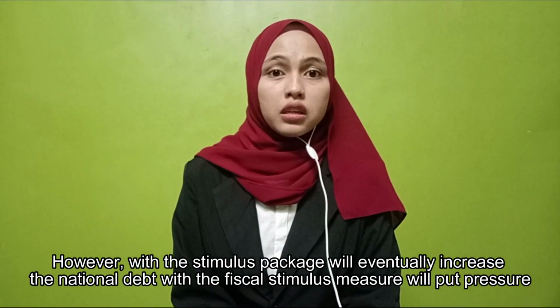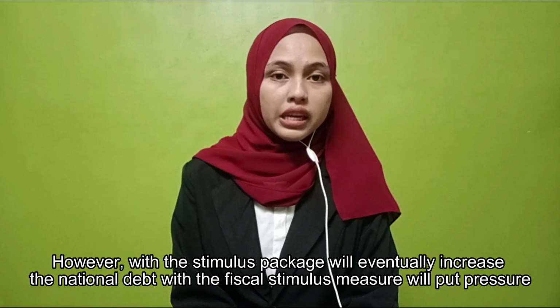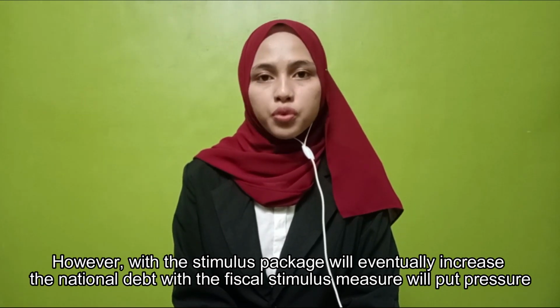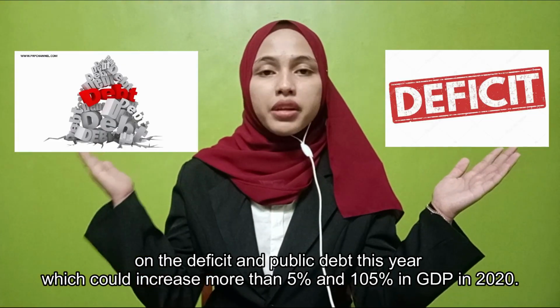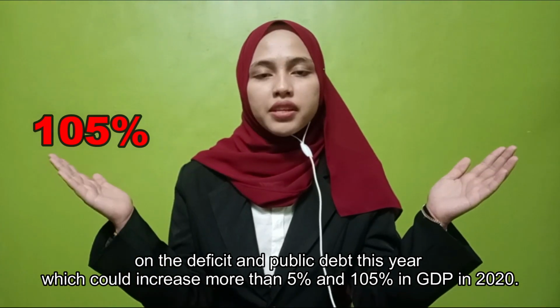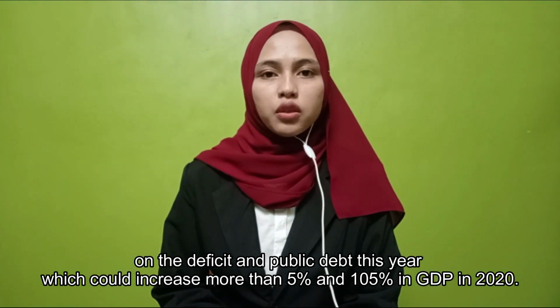However, the stimulus package will eventually increase the national debt. The fiscal stimulus measures will put pressure on the deficit and public debt this year, which could increase by more than 5% and reach 105% of GDP in 2020.